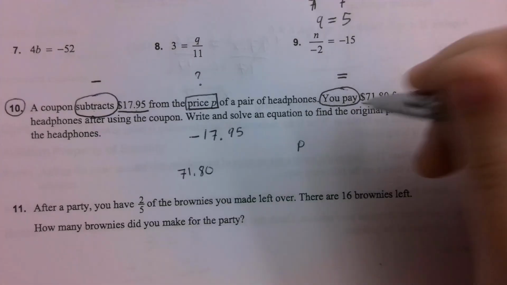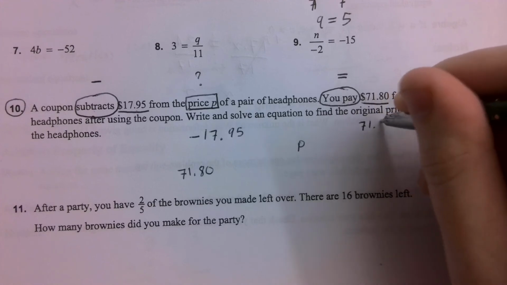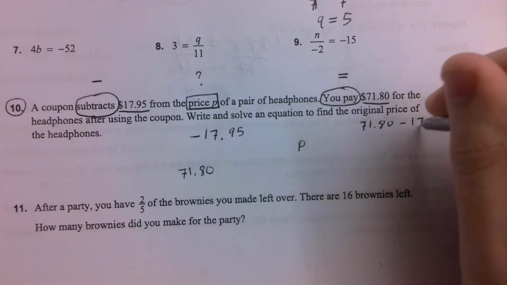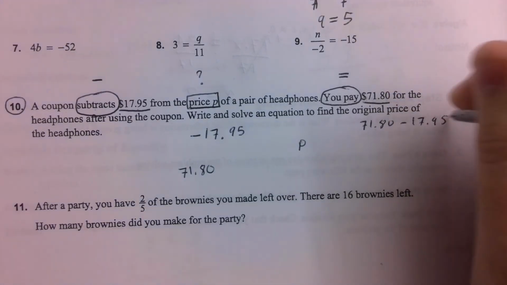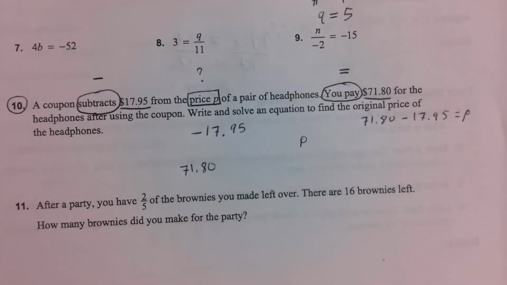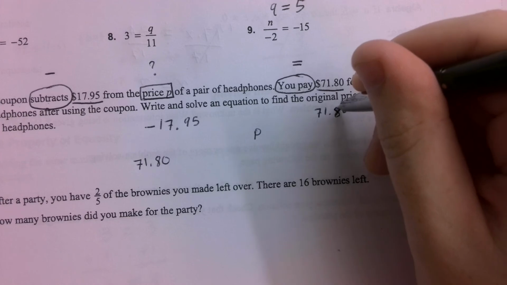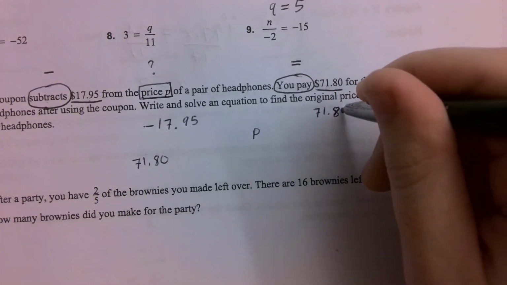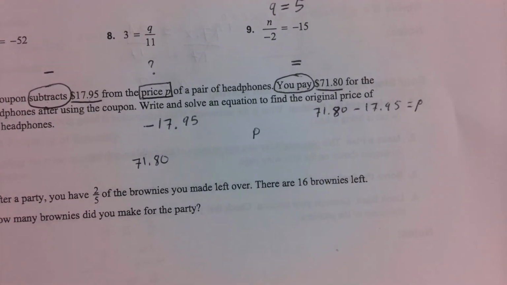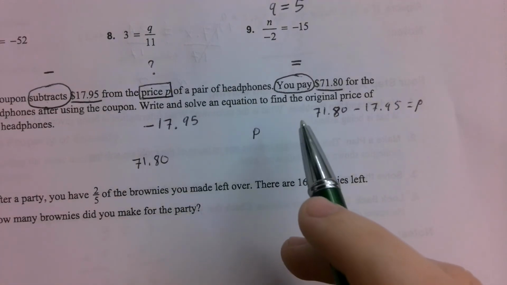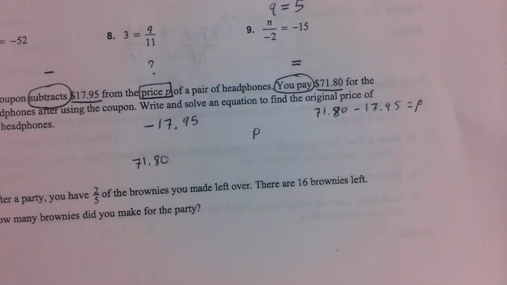And I know that one of these is going to be on the different side of the equal sign. For my first rough draft, let's say I'm looking at 71.80 minus 17.95 equals P. This is just a rough draft. I'm going to let you know this one is actually incorrect, but we'll talk about why. At first glance, this might make sense to us. 71.80 minus 17.95 will surely give us an answer.